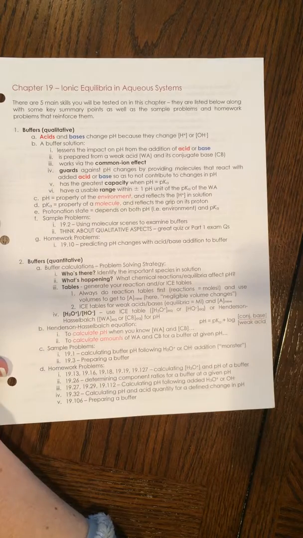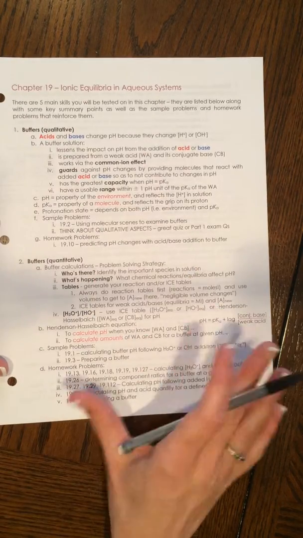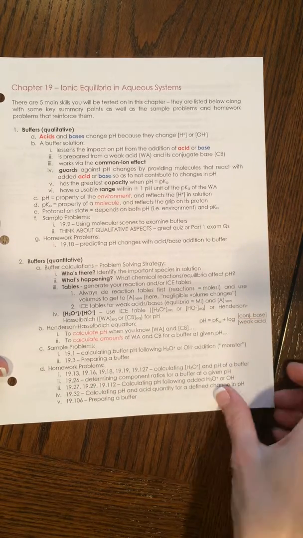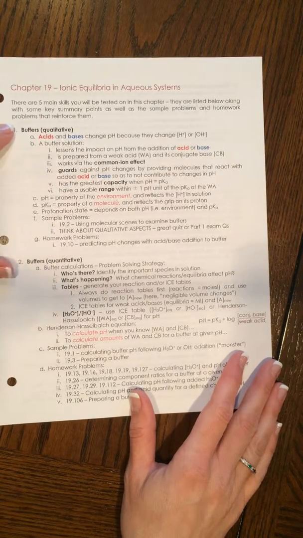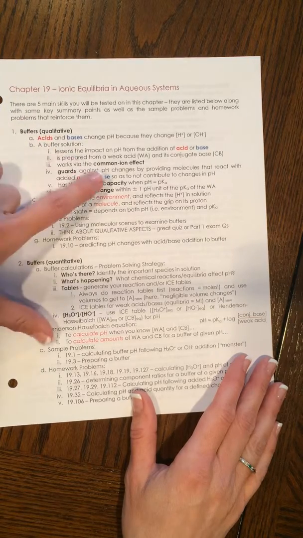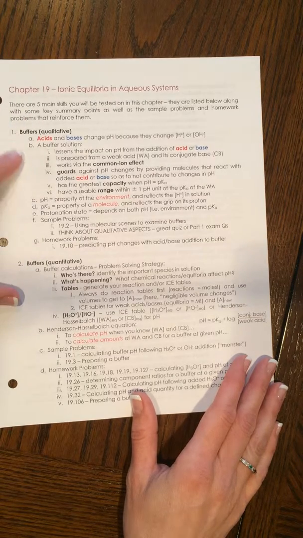Like I always like to do as we start a chapter, I'd like to go through the review sheet and talk about the 5 things that are important from this chapter, and then we'll cover each one of them with a few sample problems. So for buffers, we have qualitative and quantitative aspects of buffers. There really weren't a lot of qualitative aspects to buffers, but remember, it's important to think about what a buffer solution is, how it's prepared, what it does, and thinking about concepts of capacity and range. So review this sheet for those aspects.